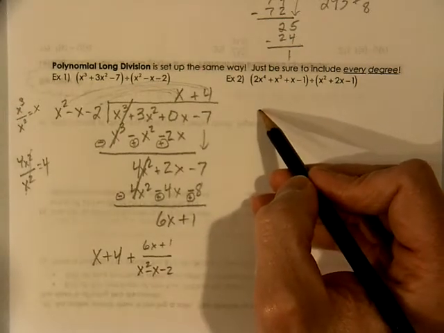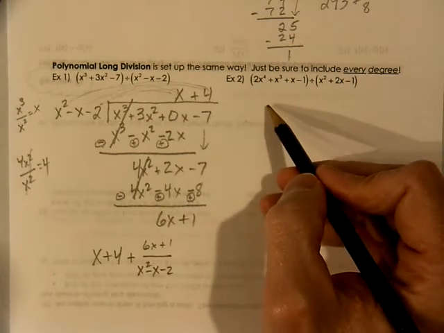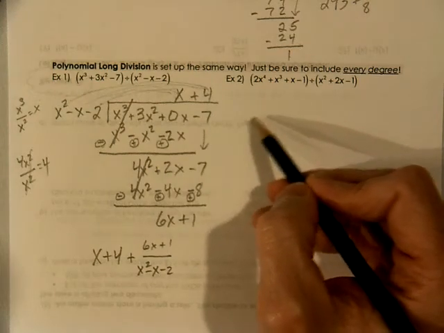Let's try it over here. Why don't you pause the video, see if you can set it up. How would we set this up?